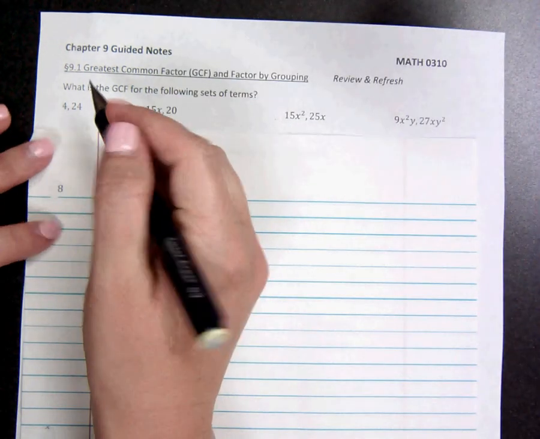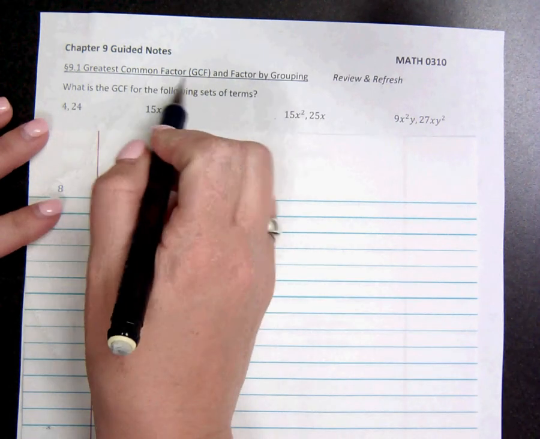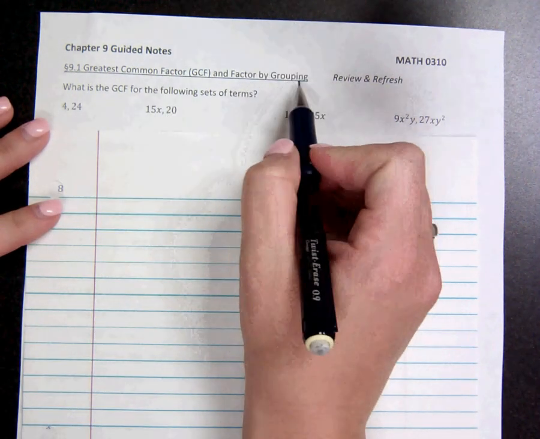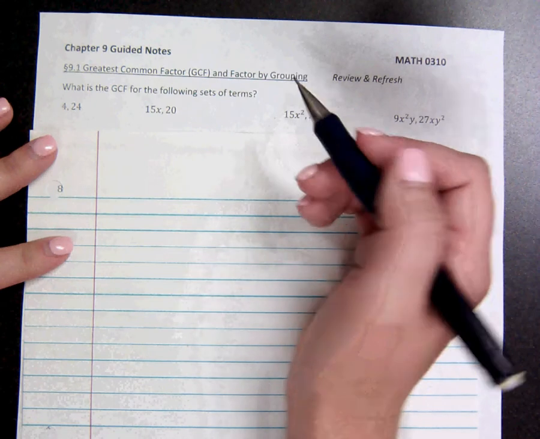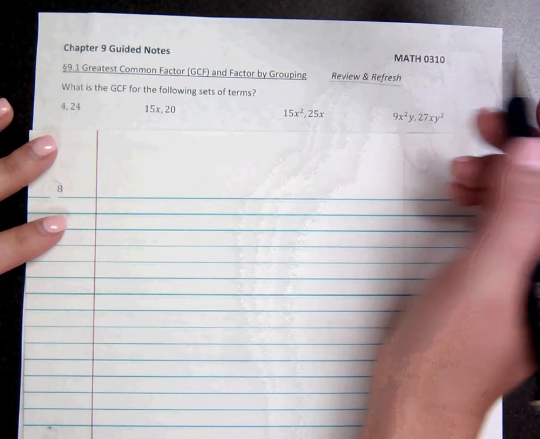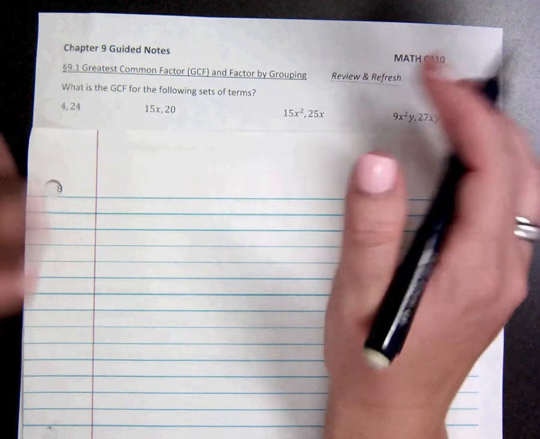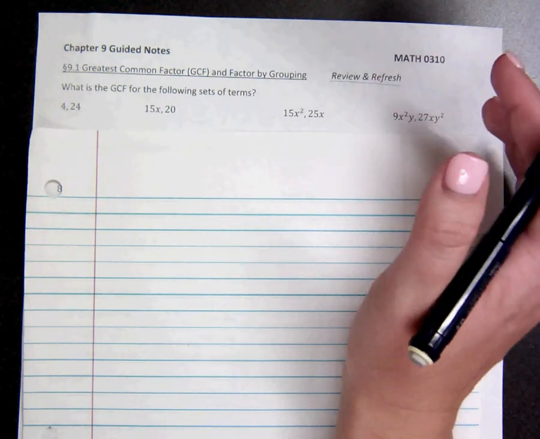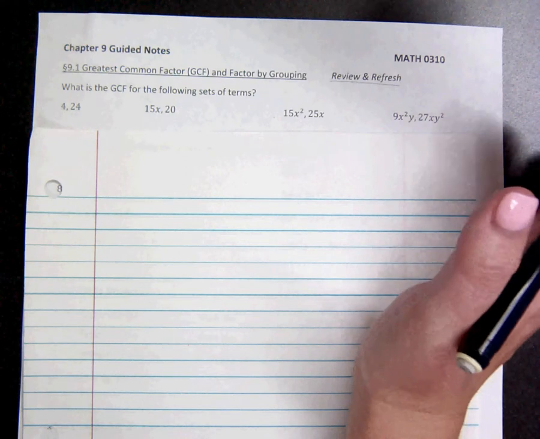Alright, this is section 9.1 in your textbook on greatest common factor and factoring by grouping. You should be familiar with factoring, and maybe it's been a while, but this is mostly review and refresh. I will teach it from the beginning, but not quite as many examples, a little bit quicker than I would if you had never seen it before.